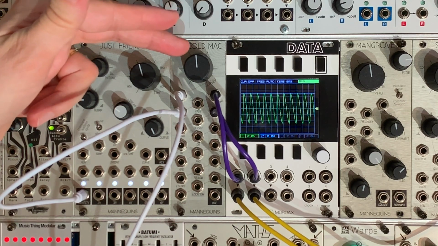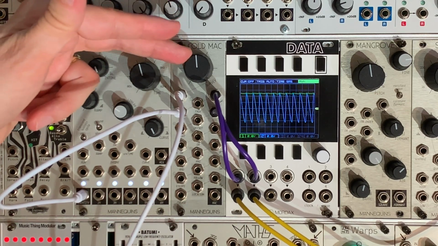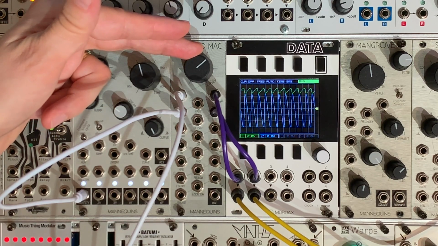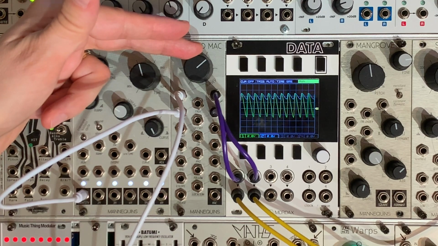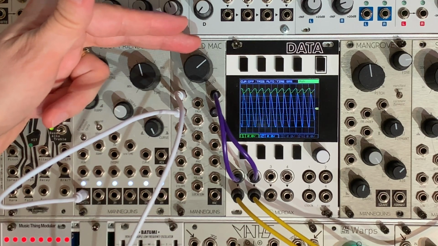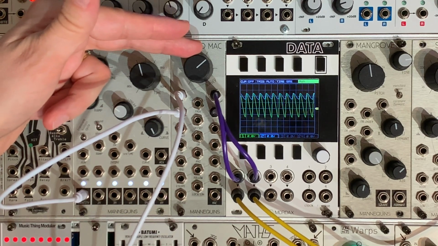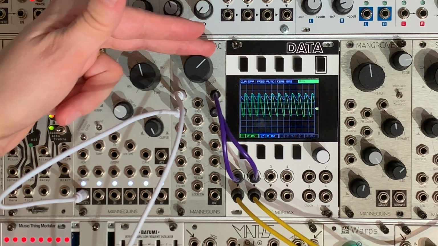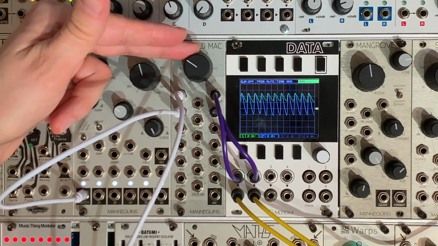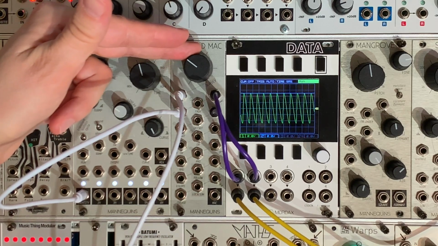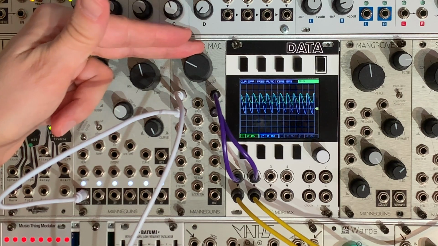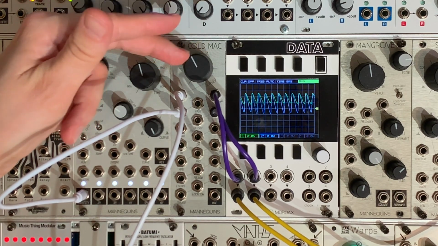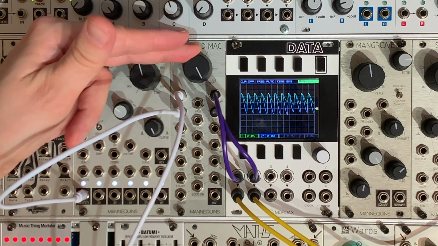In addition, I can use in this configuration my knob to add positive or negative offset. So now the entire panning behavior is favoring the right channel because I've added some positive offset. If I add some negative offset, it'll favor the left channel and be weighted towards the left. If I keep going, you may even hear a little bit of distortion in there.